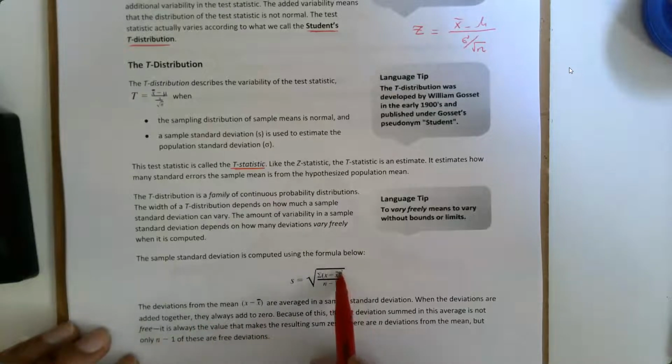That's why we have to square them, so they don't result in a 0. Because of this, the last deviation summed in this average is not free. It is always the value that makes the resulting sum 0. There are n deviations from the mean, but only n minus 1 of these are free deviations.